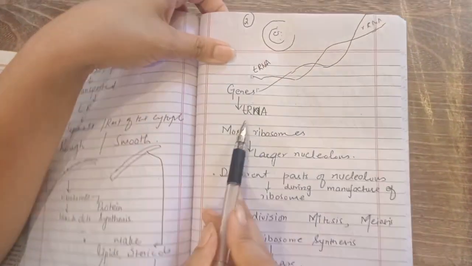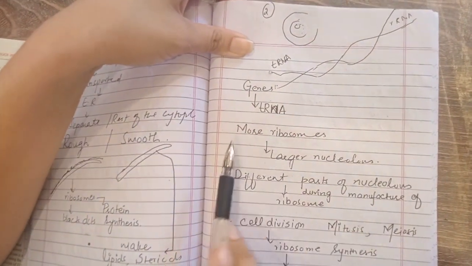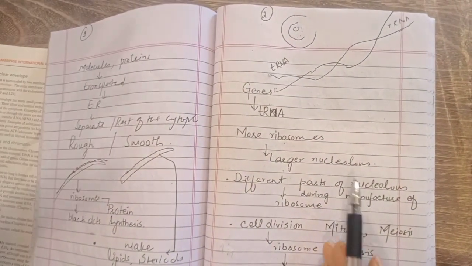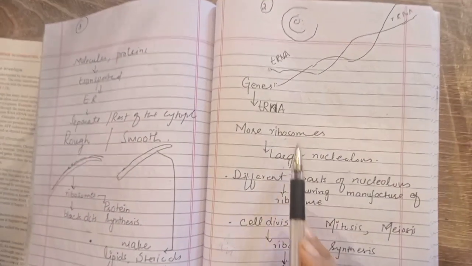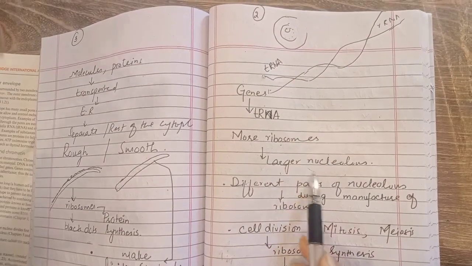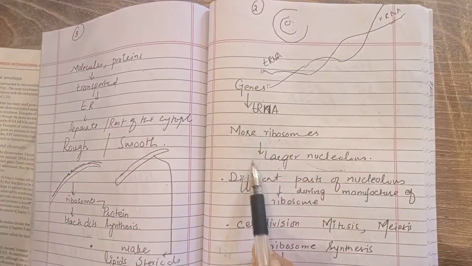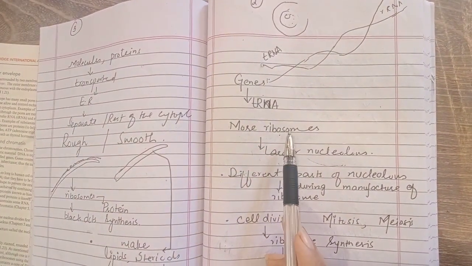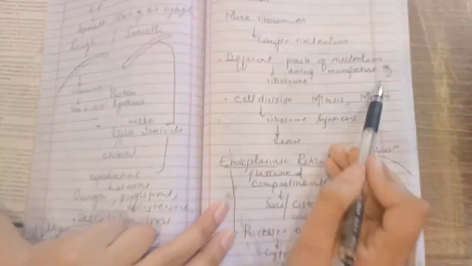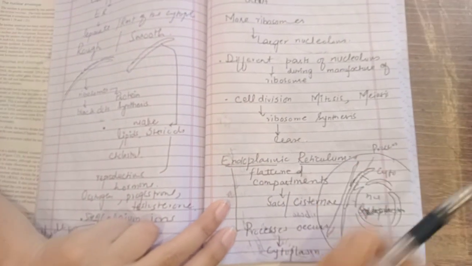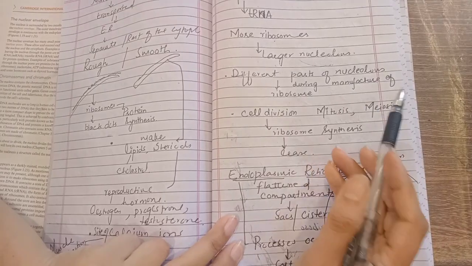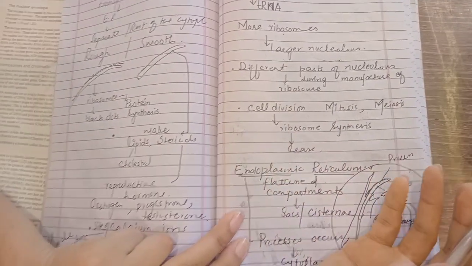These genes make the transfer RNA and ribosomal RNA. More ribosomes means a larger nucleolus. Why? Because the nucleolus is responsible for making ribosomes. So if the ribosomes are made inside the nucleolus, it means the larger the nucleolus, the more ribosomes there will be. Different parts of the nucleolus are involved in the formation of ribosomes.